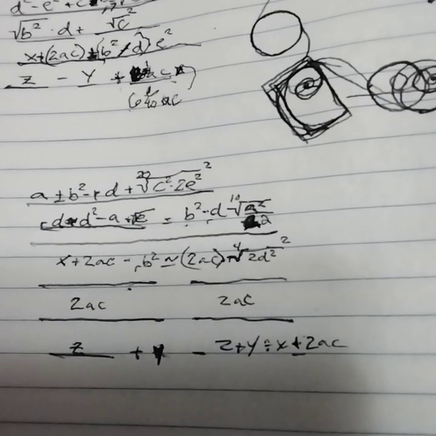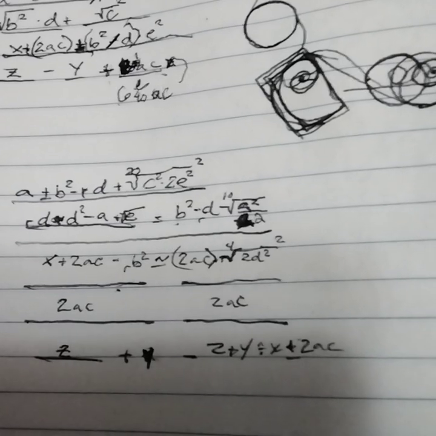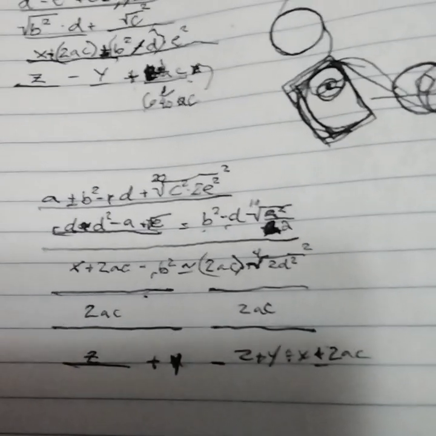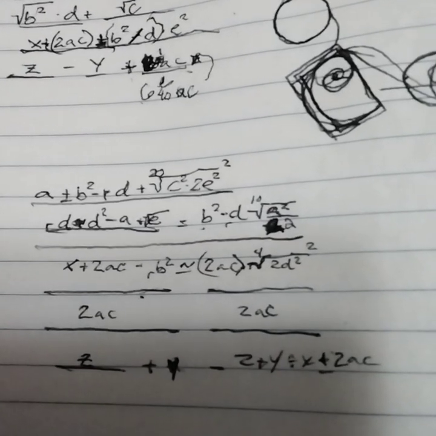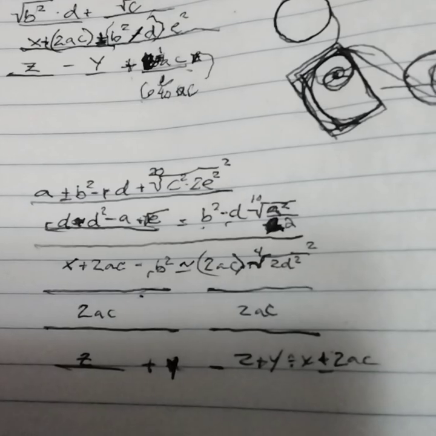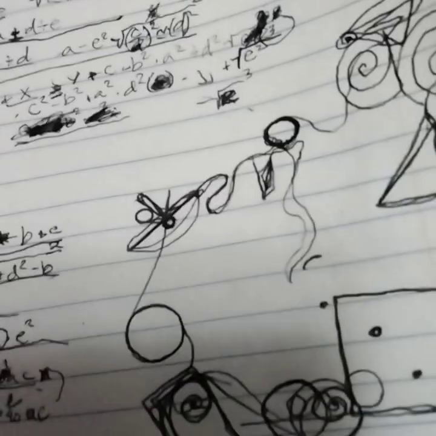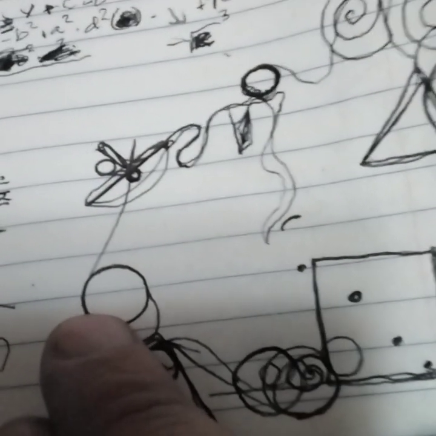And I think that's all I can do with it. Out of this, I got that this right here is probably most likely a black hole.